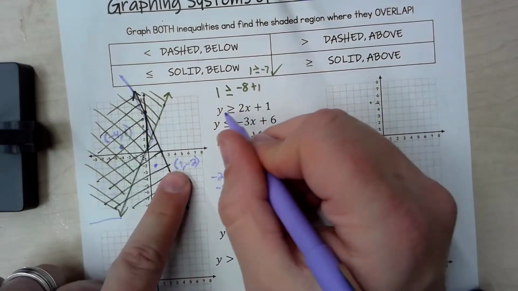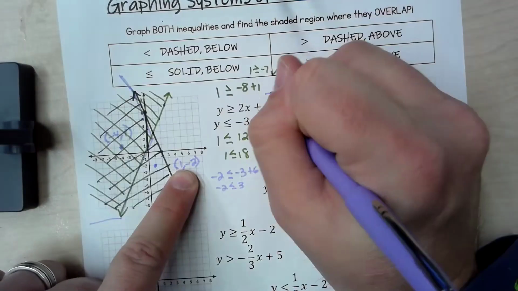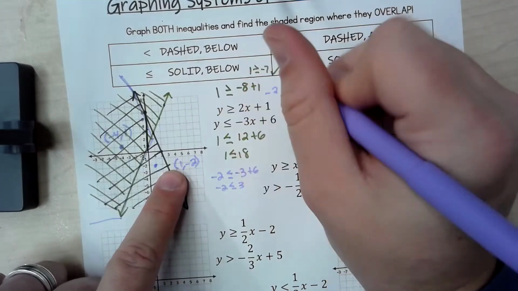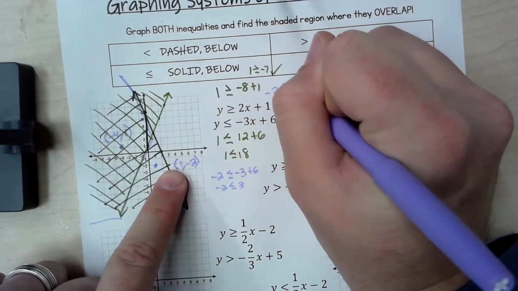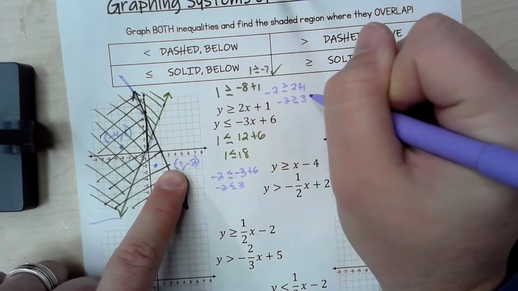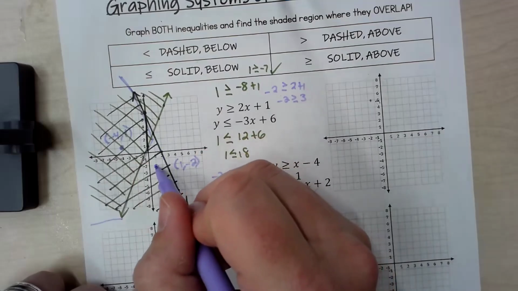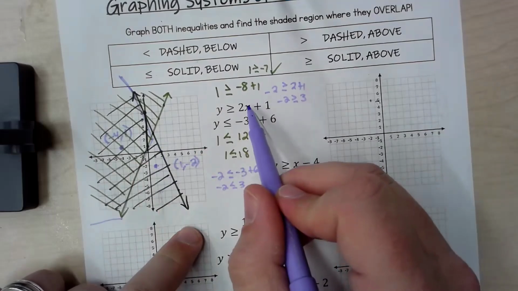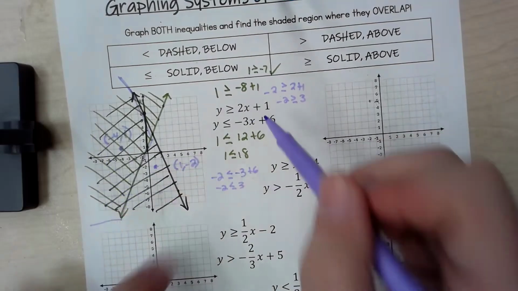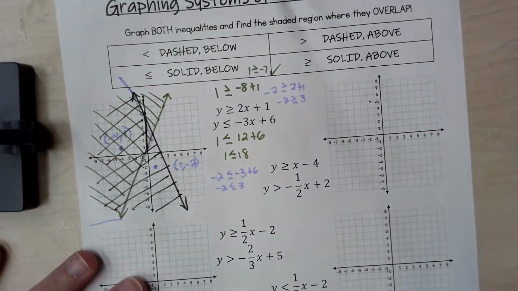Let's check. My y value is -2. I'm running out of space. So -2 is greater than or equal to 2 times 1, which is 2, plus 1, which is 3. Well, -2 is not greater than or equal to 3. That's why this is not where the green line's shaded, because this is not a solution to our green line, right? So everywhere they overlap makes both inequalities true. So I can check it that way. Let's do one more.